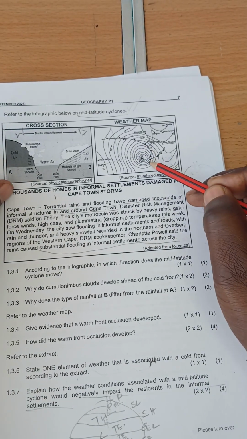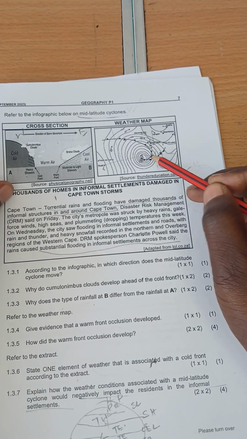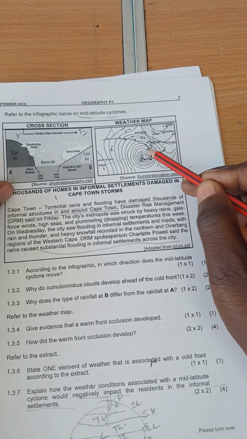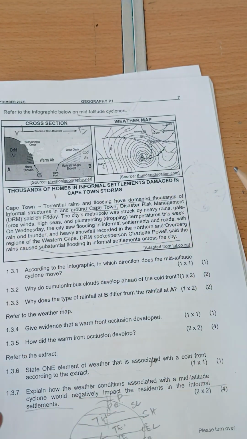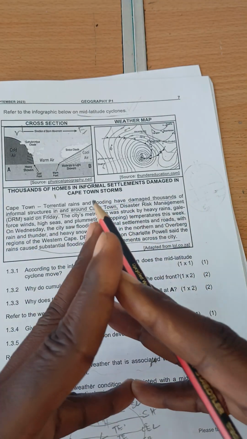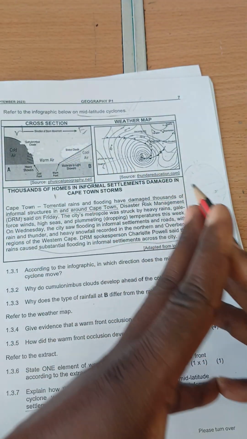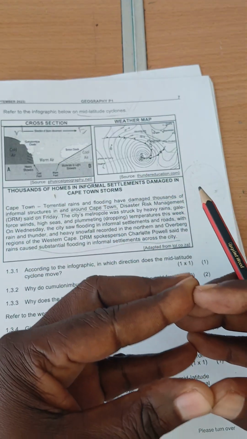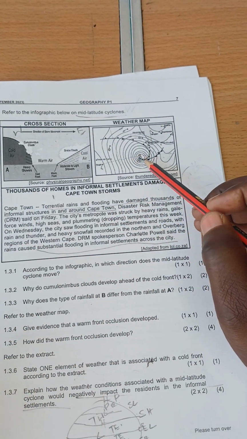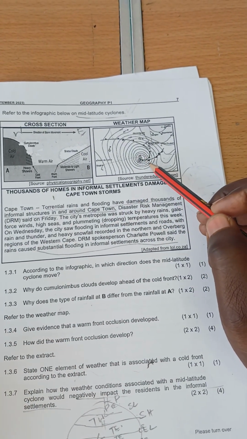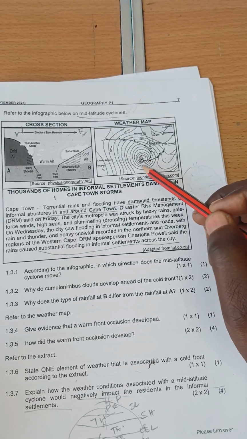That's why at some point the cold front catches up with the warm front. That's how it becomes occluded. When we're talking about the occlusion, we're talking about the merging of the cold and the warm front. They are now merged. Why? Because there are strong winds behind a cold front, which cause the cold front to catch up with the warm front. That's what we mean when we talk about the occlusion.